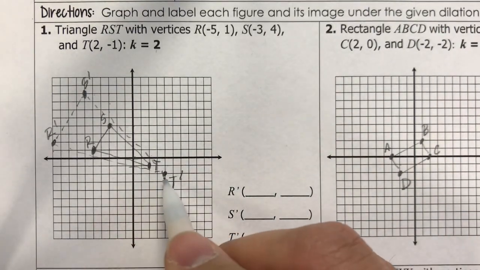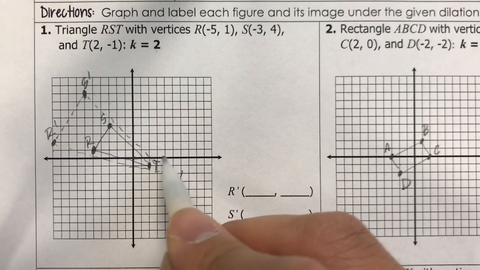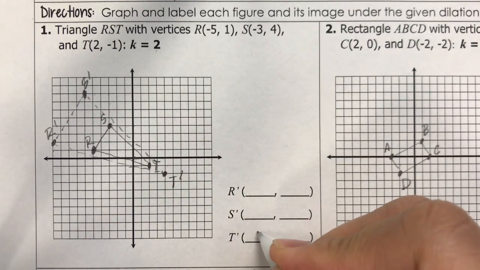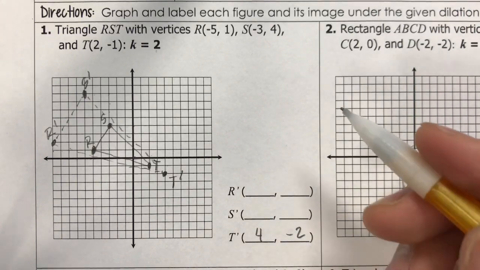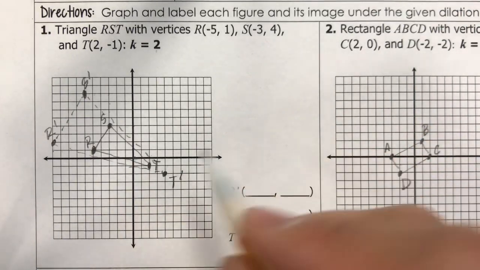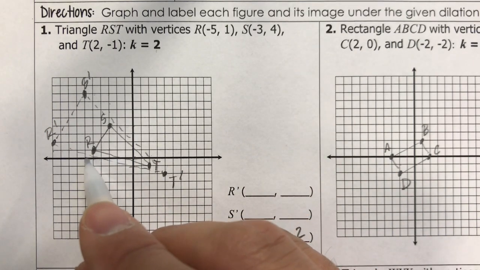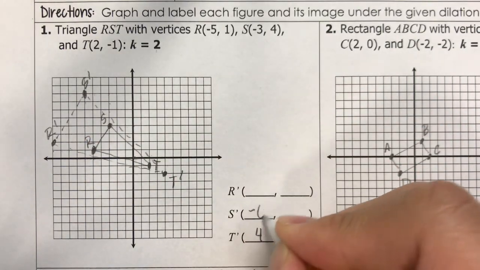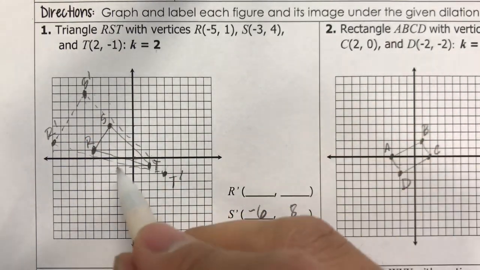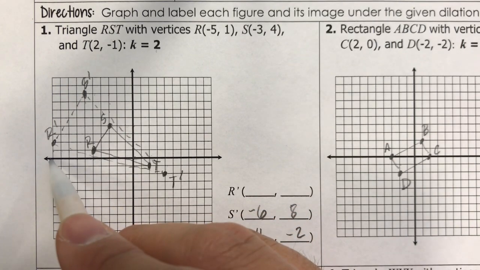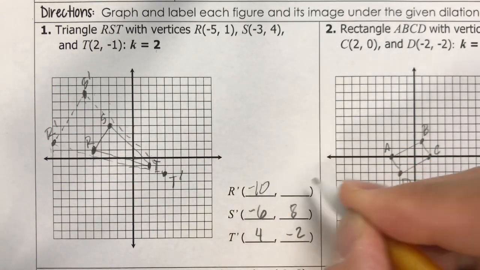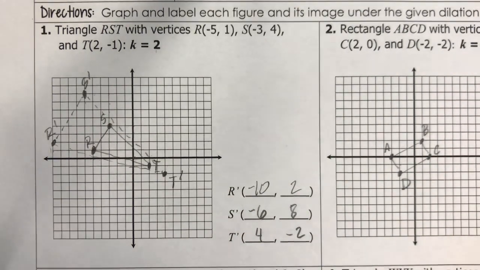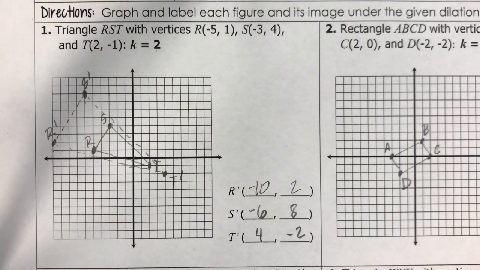T prime is at 4, negative 2. S prime is at negative 6, 8. And then R prime is at negative 10, 2. So you can count. The other method would be to just multiply, and we'll look at that next.